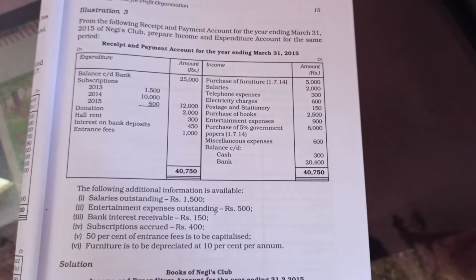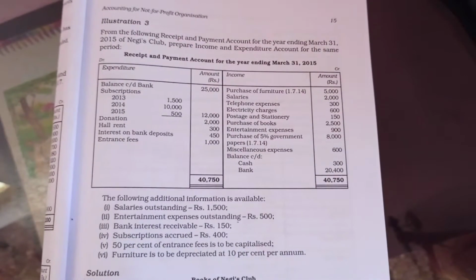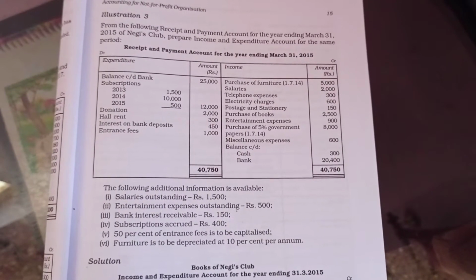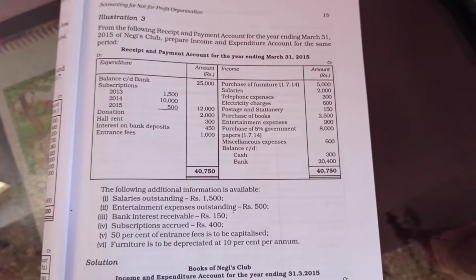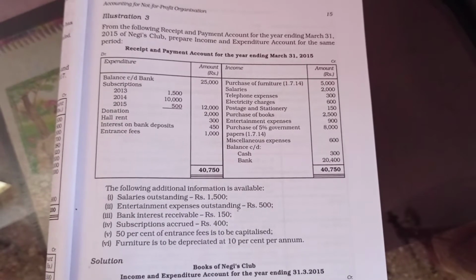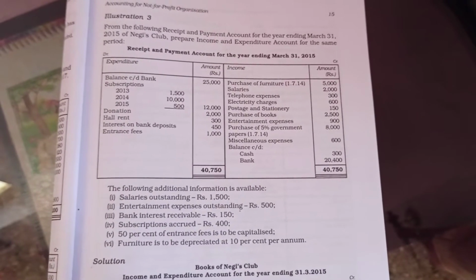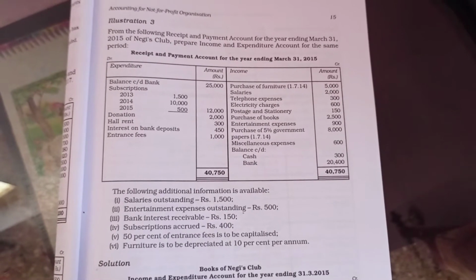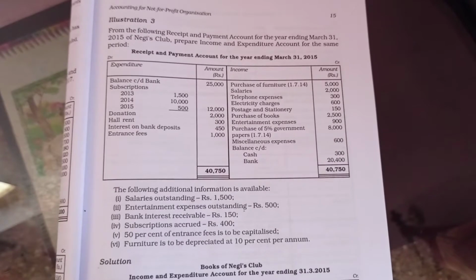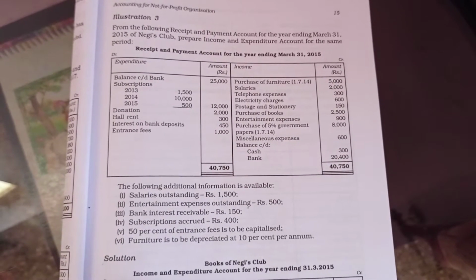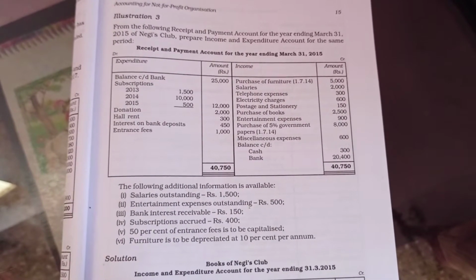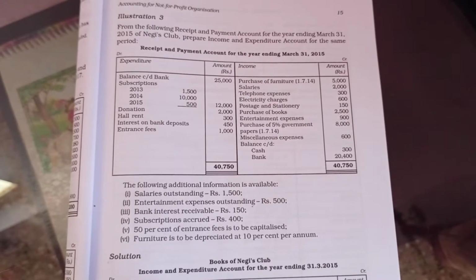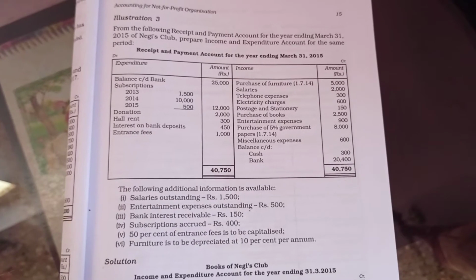The receipts side includes the balance carried down, which they have given as bank 25,000, and the subscription they have given for 3 years, that is for 2013, 14 and 15. 2013 is 1,500, 14 is 10,000, 15 is 500, so it comes to 12,000. Donation 2,000, hall rent 300, interest on bank deposits 450, entrance fees 1,000. So these are the items on the debit side.